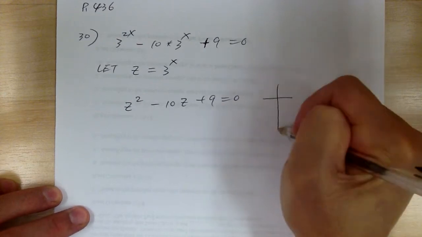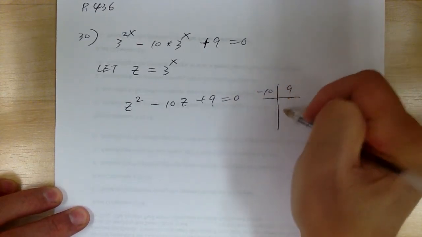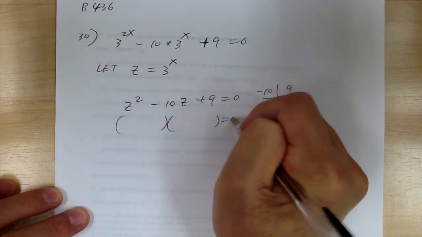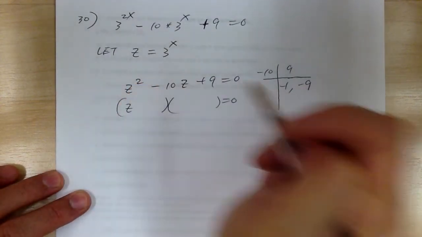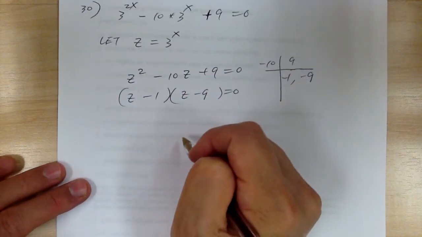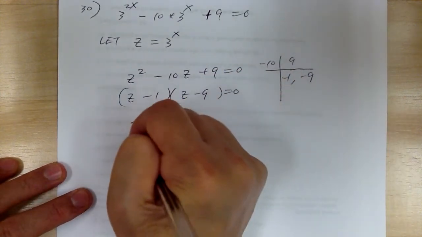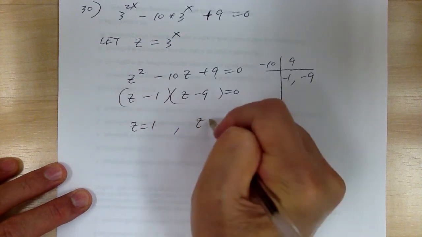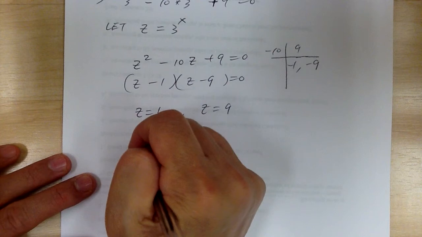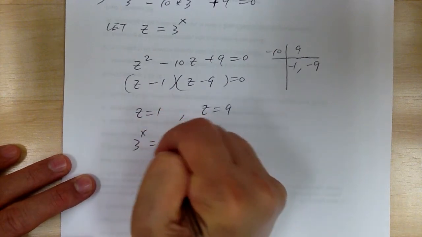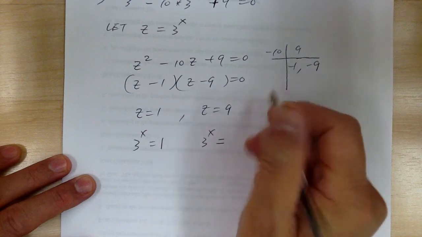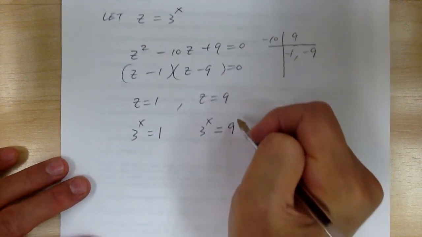And then you do your factoring. So negative 1, negative 9. So you're going to get z minus 1, z minus 9. And so you're going to get z equal to 1, and z equal to 9, and then you substitute this back in here. So you're going to get 3 to the x equal to 1, and 3 to the x equal to 9.